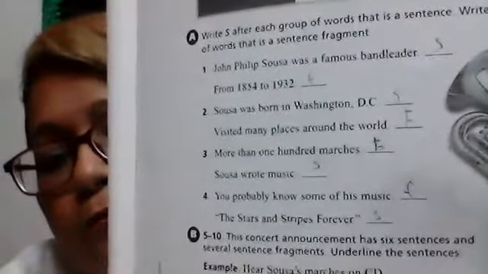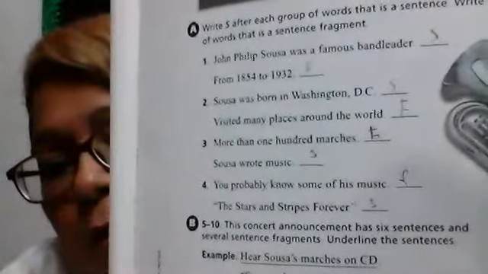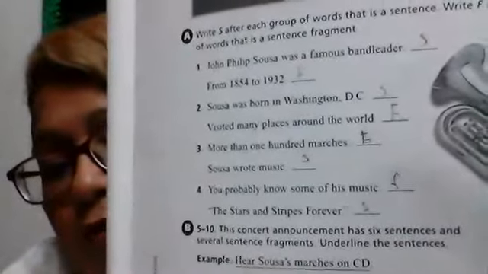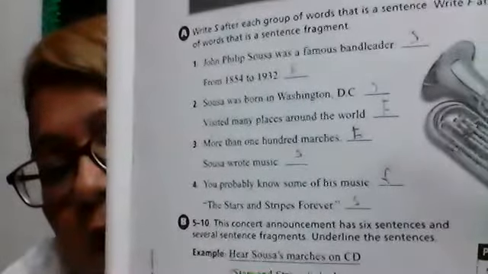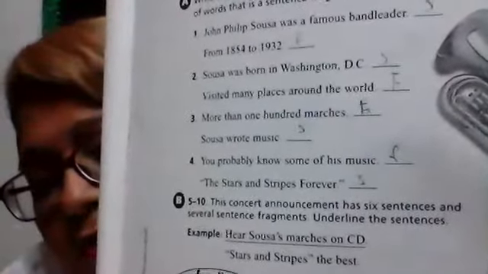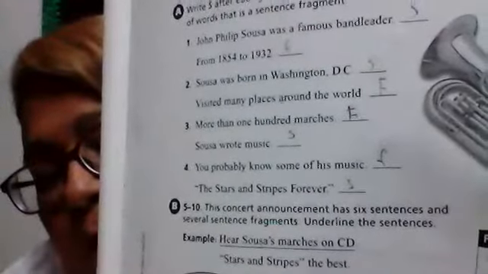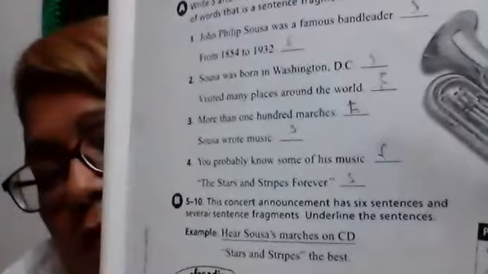Who? We don't know. More than 100 marches. What? Who? We don't know, so that is a fragment. Sousa wrote music. That is a sentence. Sousa was the subject. Wrote is the verb and music is the complement. So wrote music is the predicate.